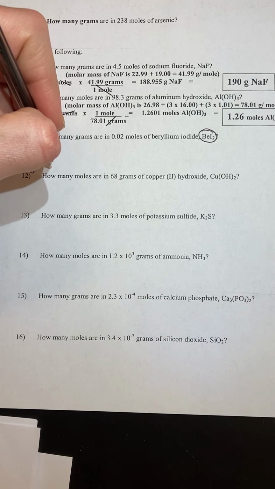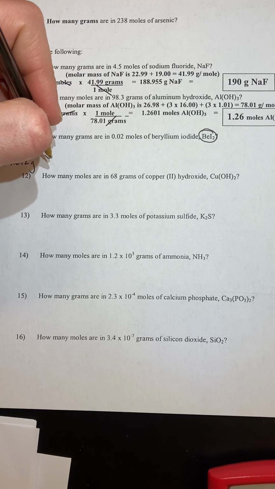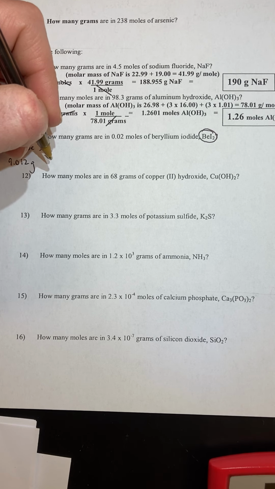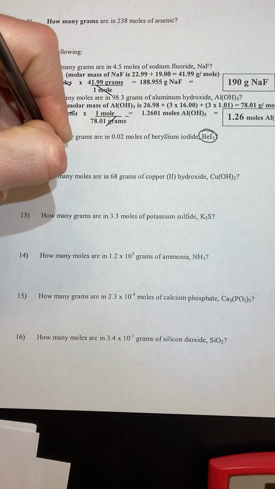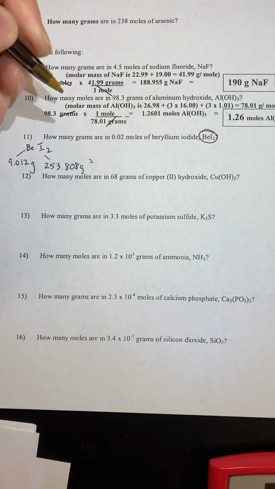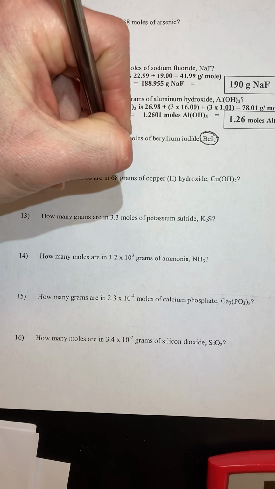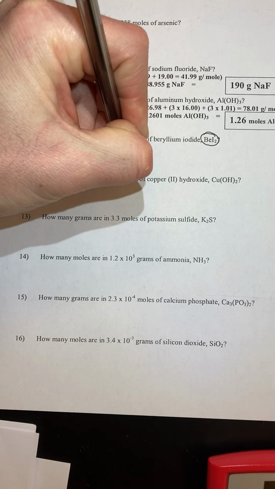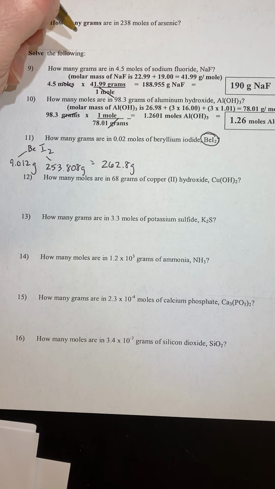And then iodine has a mass of 126.904, but there's 2 of those, so we've got to multiply that number by 2. So that's going to be 253.808 grams. And then if we add those together, what we end up with is 262.8 grams. So that's the molar mass of beryllium iodide.